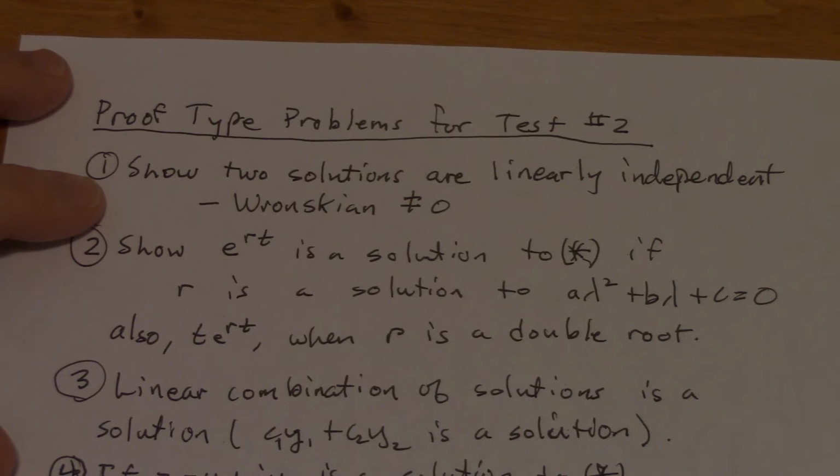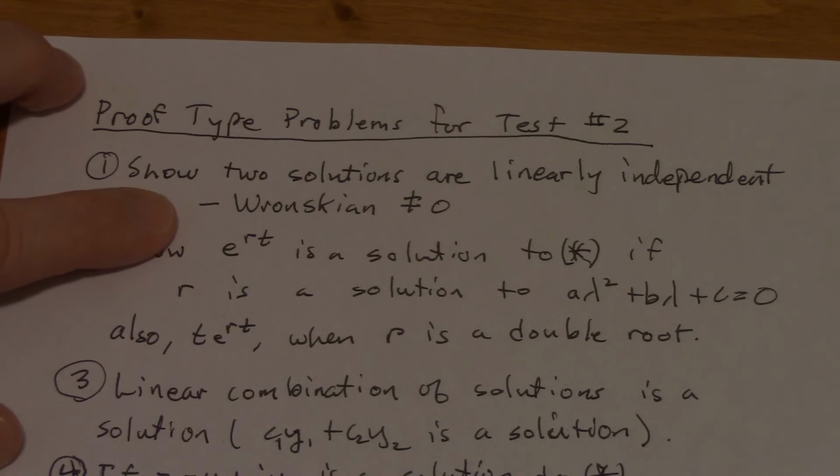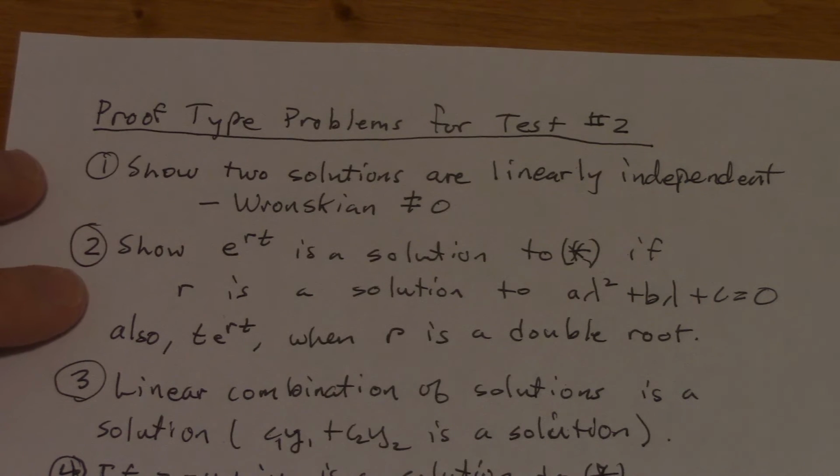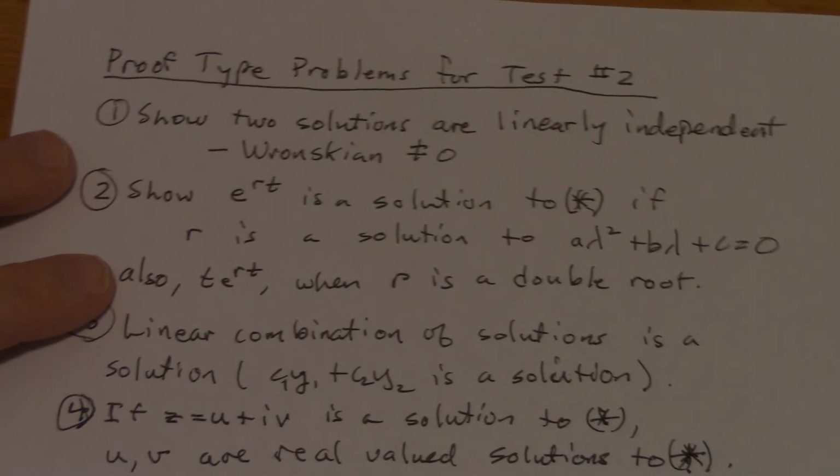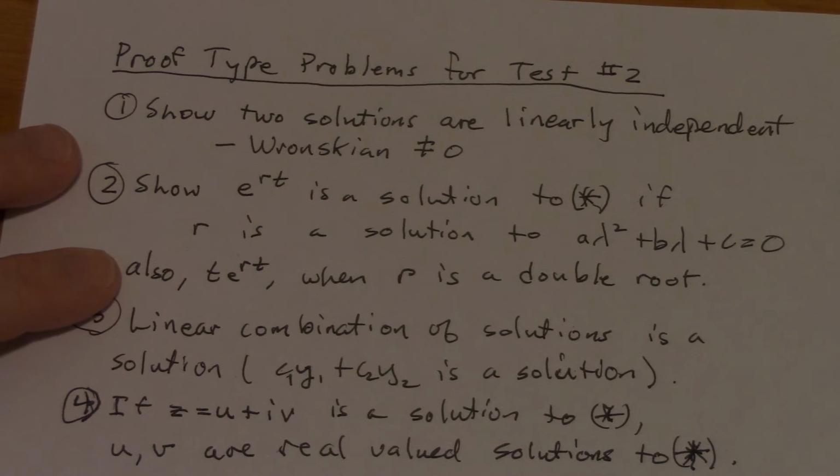Show 2 solutions are linearly independent, basically showing that the Wronskian can never be 0. Remember, never, meaning if it's 0 at one point, that's bad. Show that e to the rt is a solution to star, the second order homogeneous equation, if r is a solution to the characteristic equation a lambda squared plus b lambda plus c equals 0. Also, you should be able to show that t e to the rt is a solution when r is a double root. I wouldn't say either one of those two are really proofs, but the rest of them are.